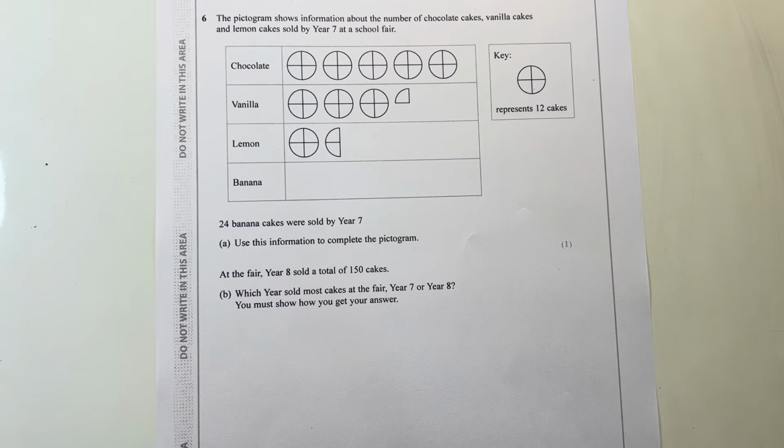This is question 6. We're given a pictogram which shows information about the number of chocolate cakes, vanilla cakes and lemon cakes sold by Year 7 at a school fair. We're then told 24 banana cakes were sold by Year 7 and asked to use this information to complete the pictogram. We're then told at the fair Year 8 sold a total of 150 cakes and asked which year sold the most cakes at the fair, Year 7 or Year 8. Pause the video, attempt to answer the question, return to play the video to see the solution and where the marks are awarded.